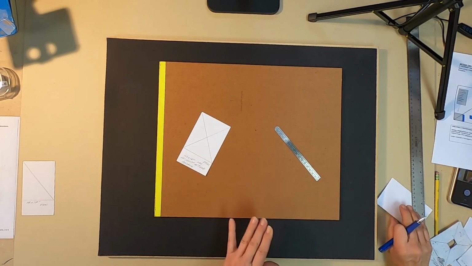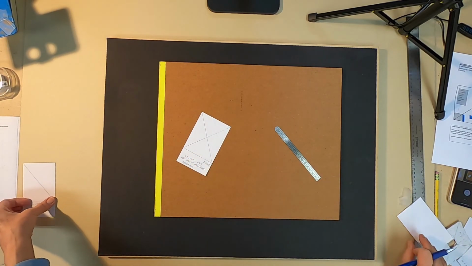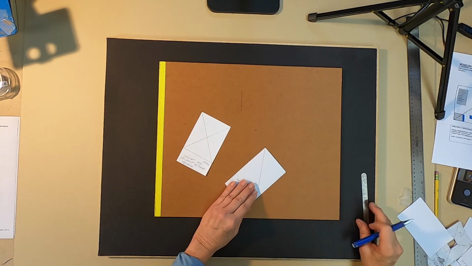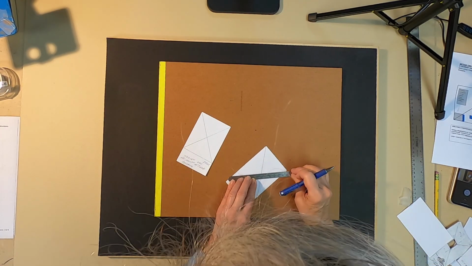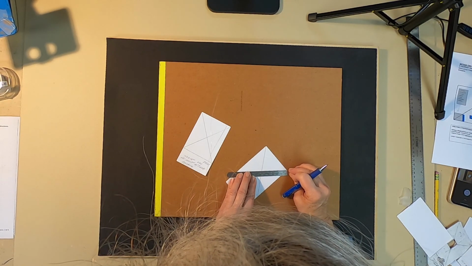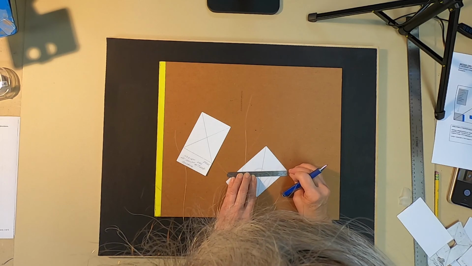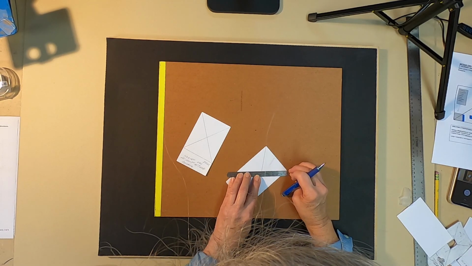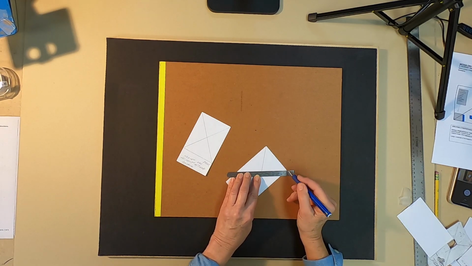So on the 12 by 15, excuse me, and on the 14 by 17, I'm going to make a total of 2 diagonal lines across these. And I want to be pretty sure that my ruler just hits the corner of the card.